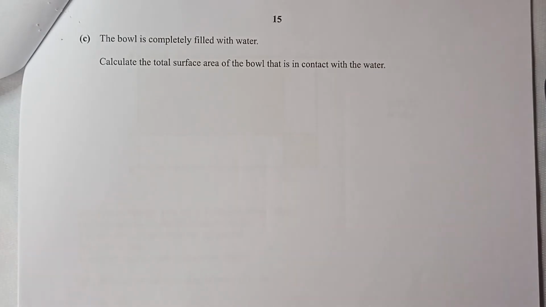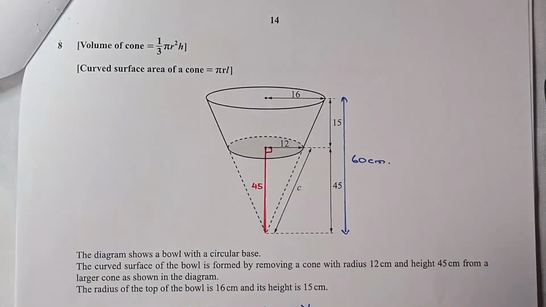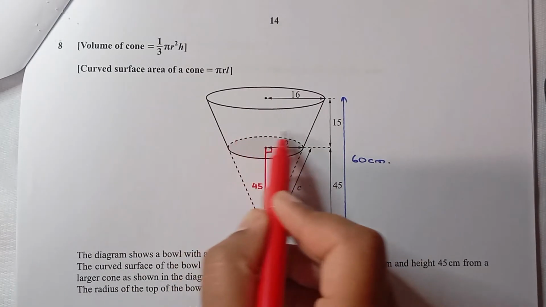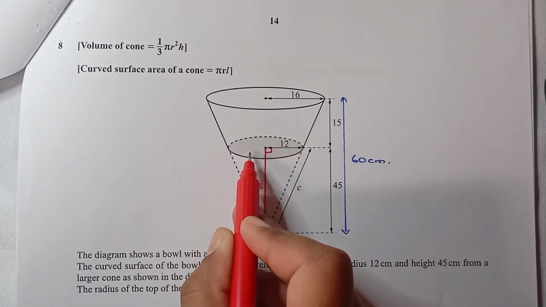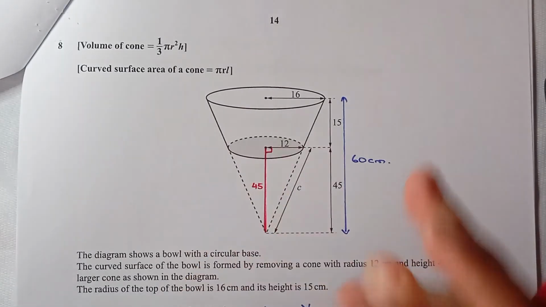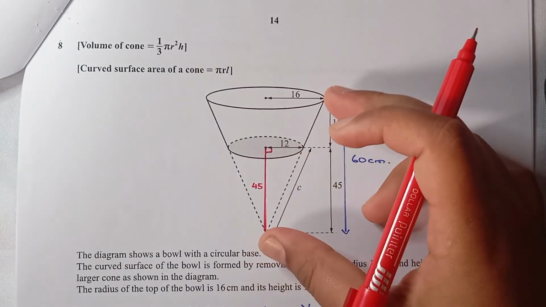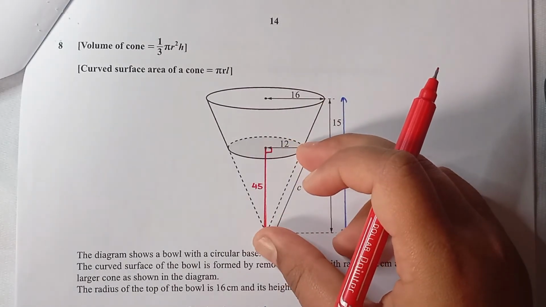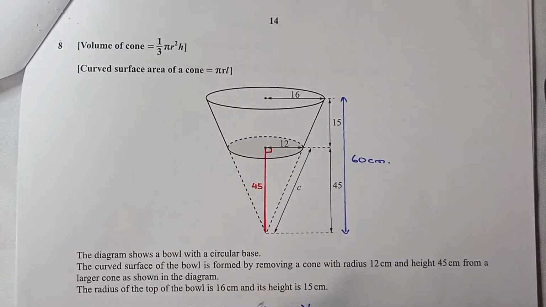Now for the C part, the bowl is completely filled with water. Calculate the total surface area of the bowl that is in contact with water. Okay, so the base is circular, that is in contact with the water, and the curved surface area of the cone, right? So for the base we use the area of a circle, pi r square. And how can we find the curved surface area? To find it, we need to find the surface area of the larger cone, and subtracting the surface area of the smaller cone, we can easily find the curved surface area of this bowl, right?